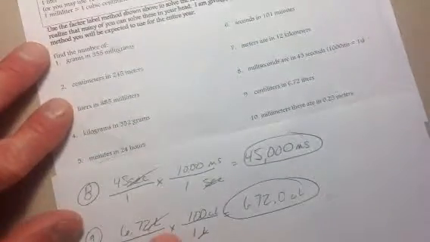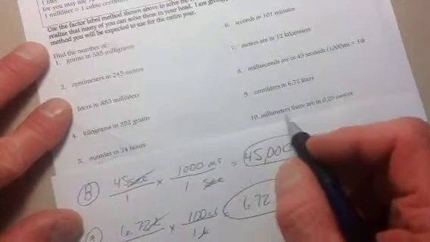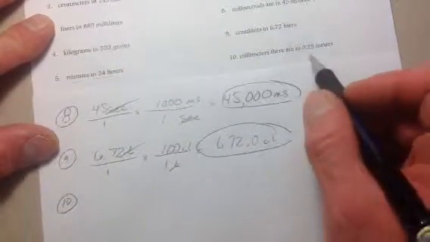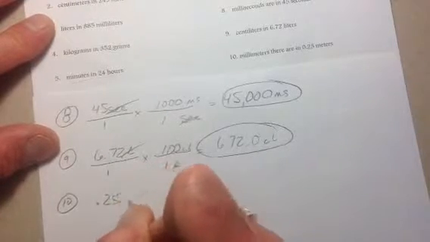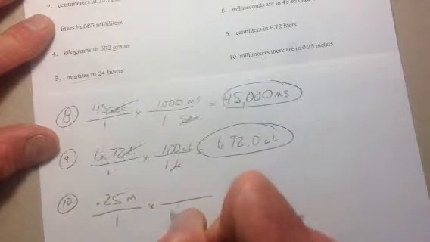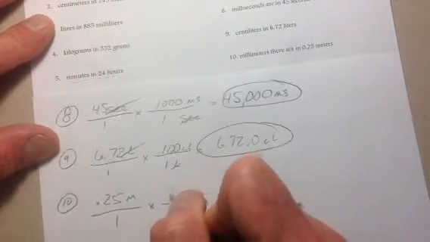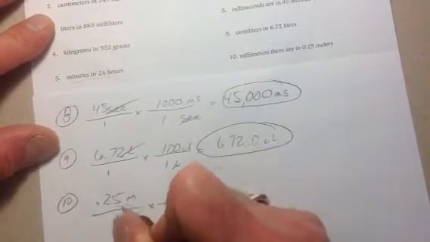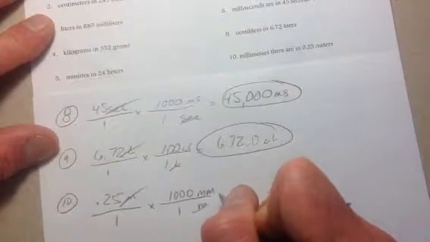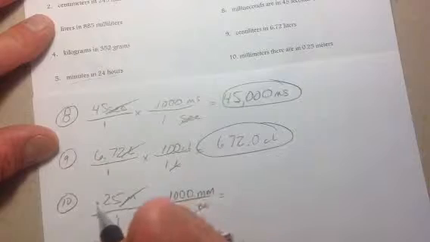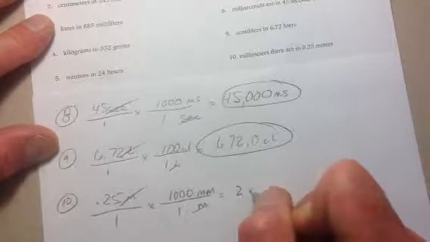Number 10. How many millimeters are there in 0.25 meters? So start with my given, 0.25 meters over 1 times, meters on the bottom. There's 1,000. Cancel out my units. Move this decimal through 1, 2, 3 places. 250.